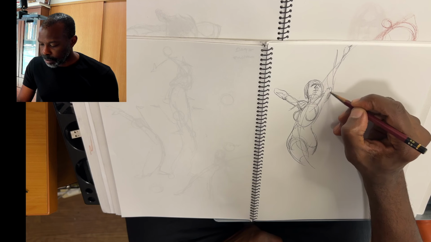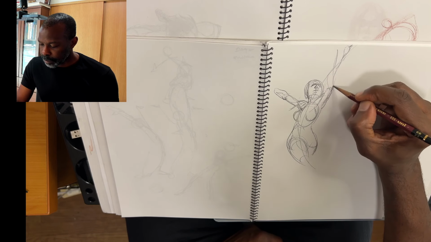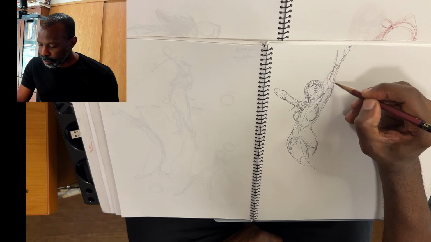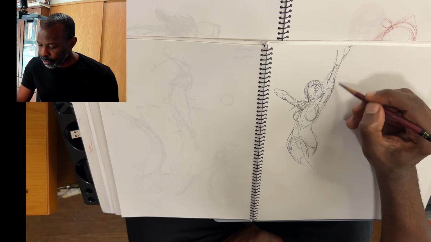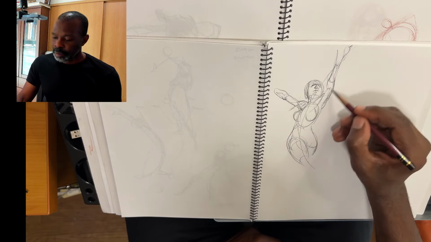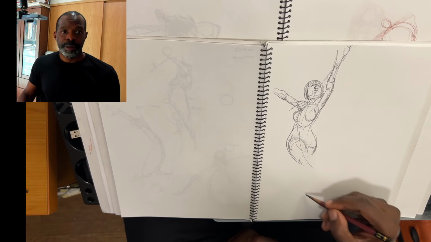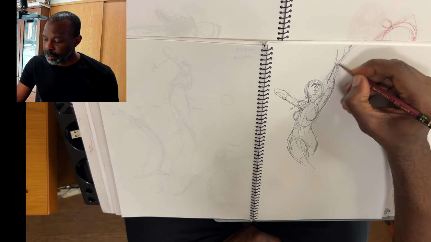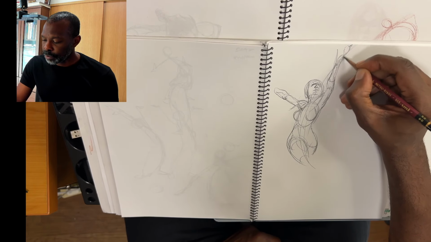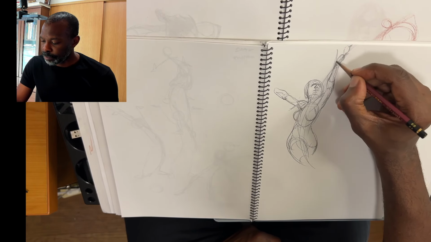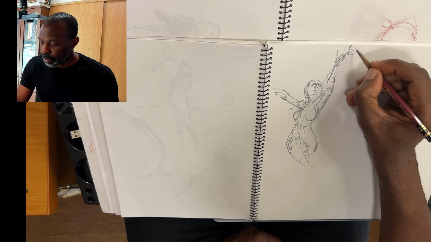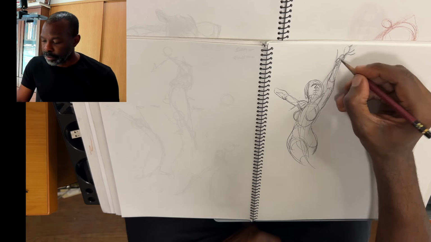So I want to use this line of action to help push this drawing, so that we see there's a flow, or a rhythm, going out like this.